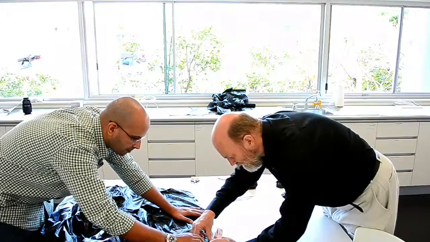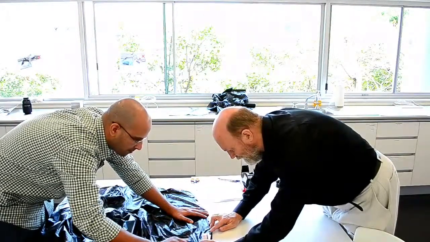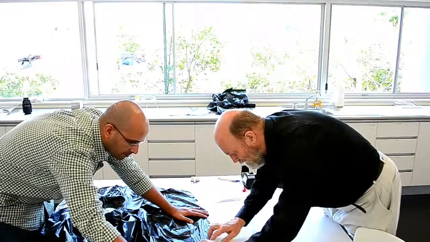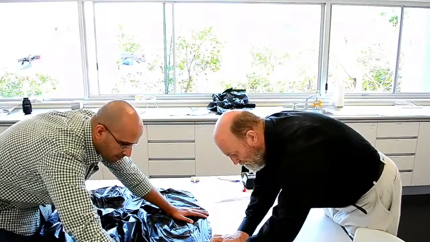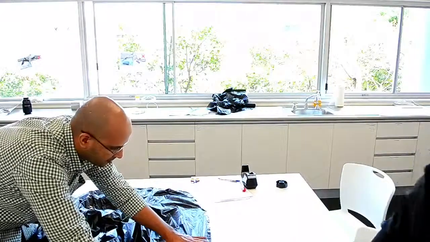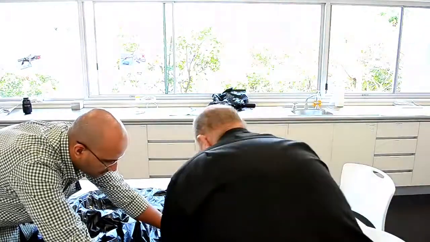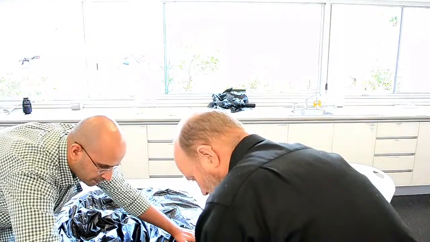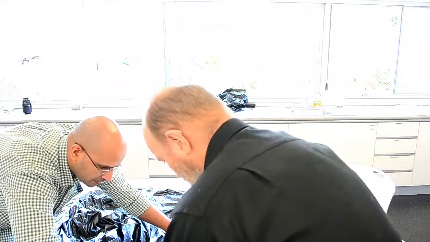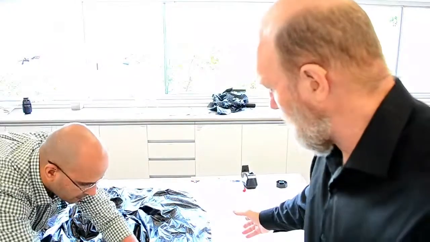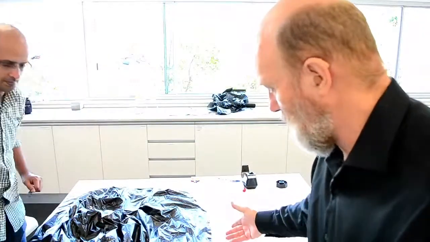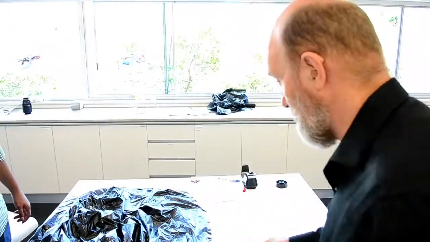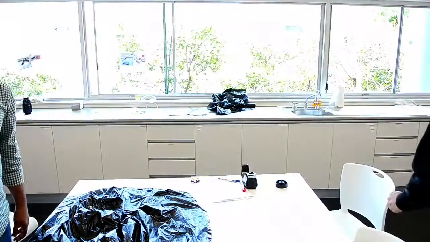There's the edge. There's the edge there. Okay, now that edge being done, what we'll now do is turn it all over and of course do the other edge too. So we might stop it there while we do that.